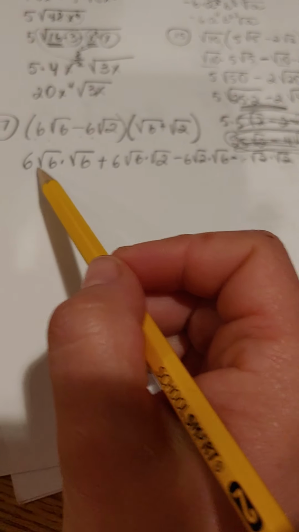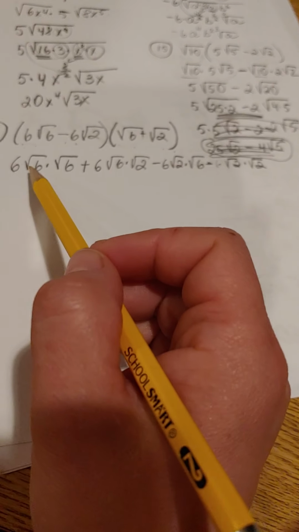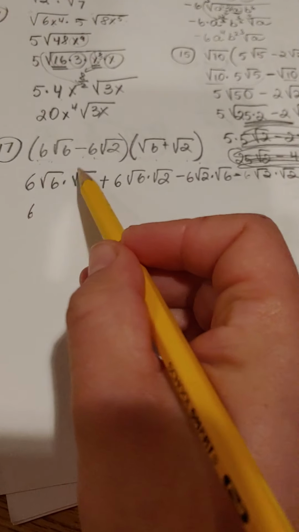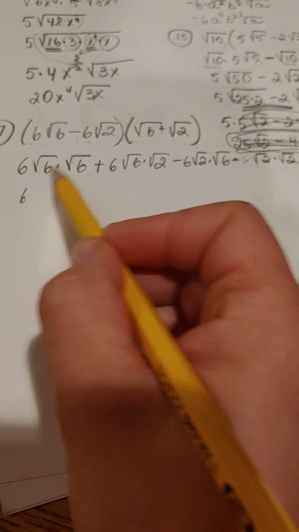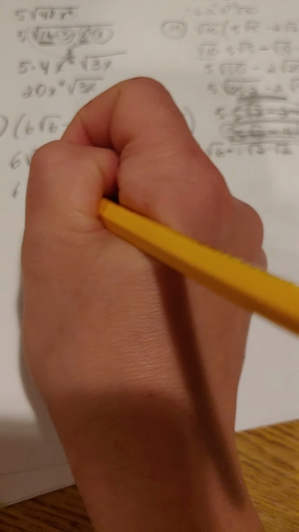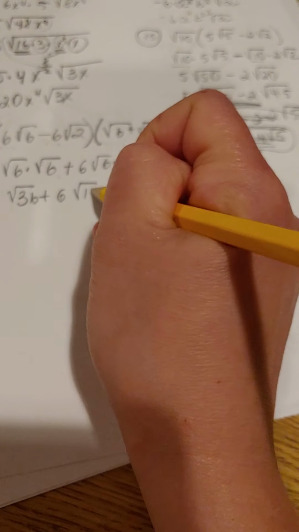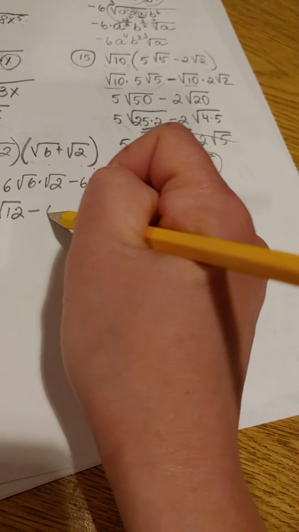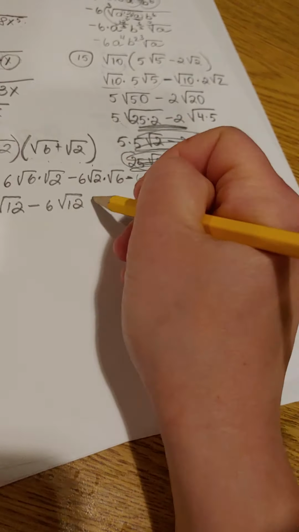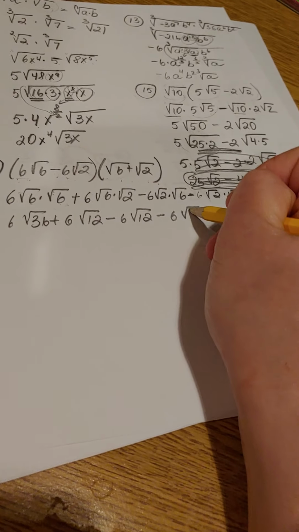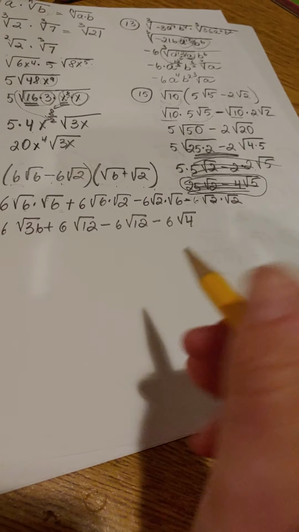So that's what I'm going to do, and then I'm just going to simplify. So it's 6. Since they are the same square roots, we can multiply what's inside of them. So it's square root of 36 plus 6 square root of 12 minus 6 square root of 12 minus 6 square root of 4, right? 2 times 2 is 4.